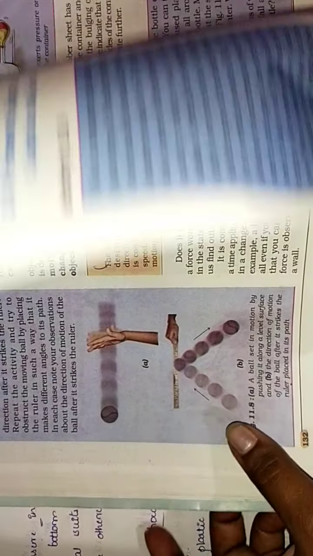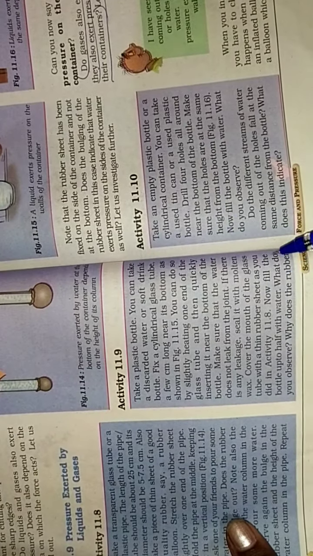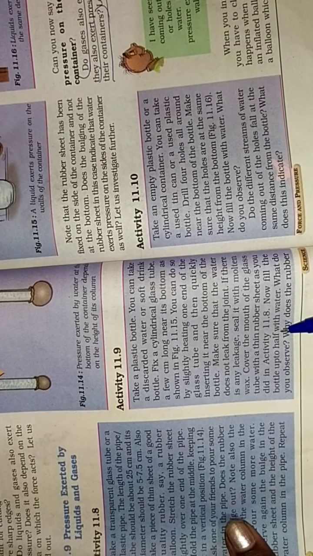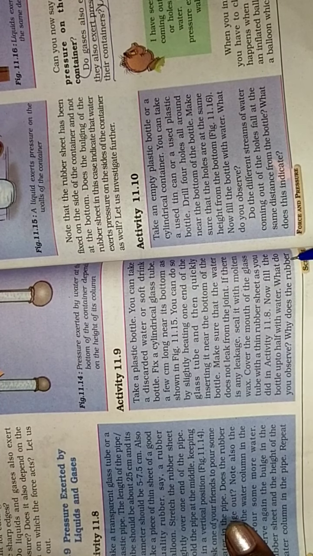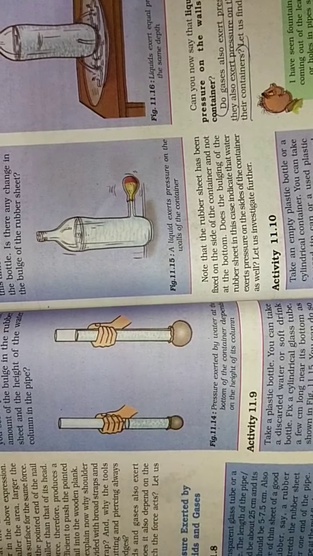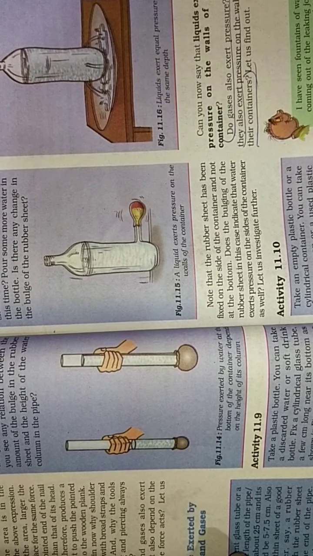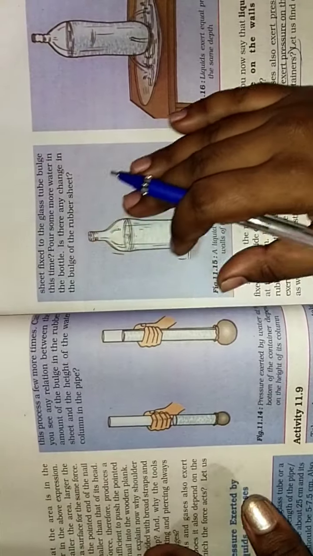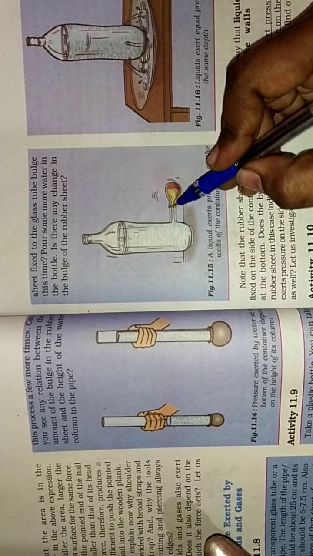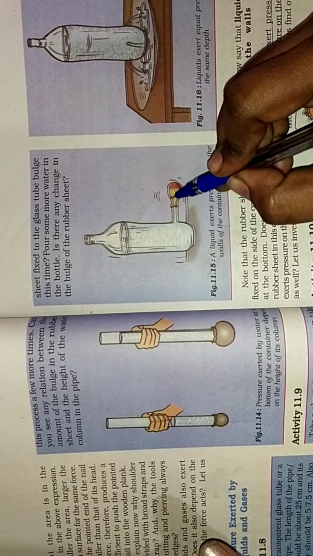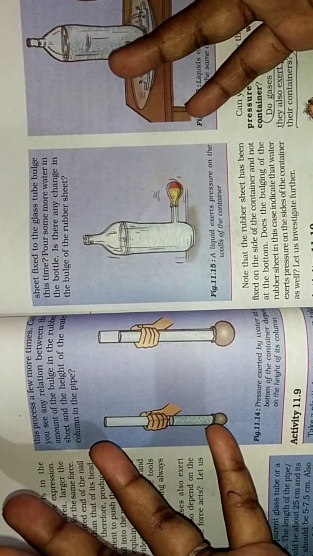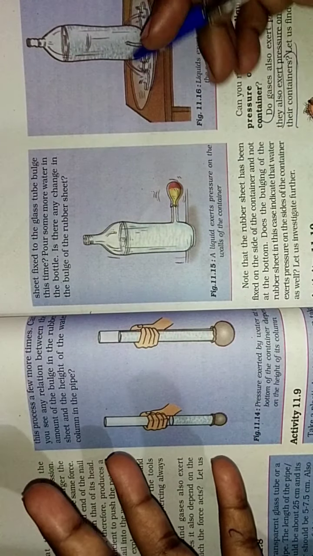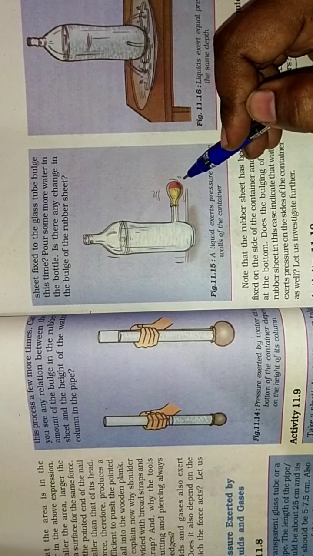This is the activity. So now fill the bottle up to half with water. What do you observe? Does the rubber sheet fixed to the glass tube bulge this time? You need to observe this, children. So what happens when pressure is exerted, the balloon part that we have tied will start increasing in its shape. It starts bulging when pressure is exerted.